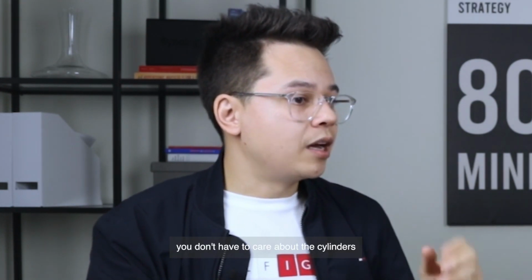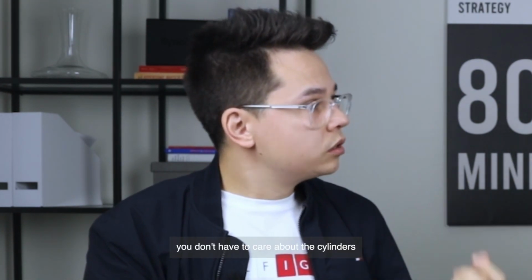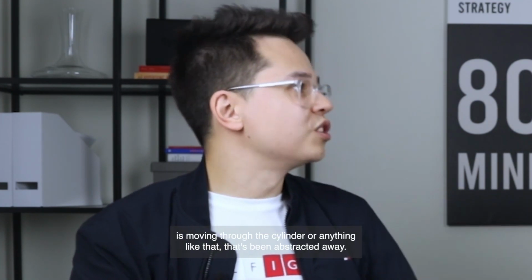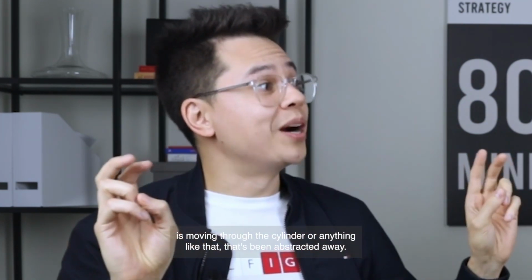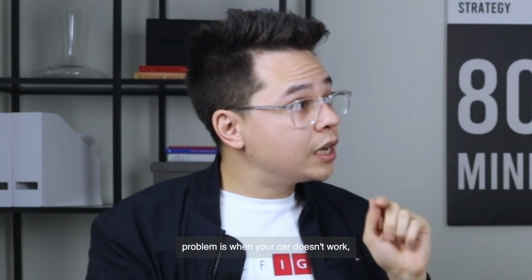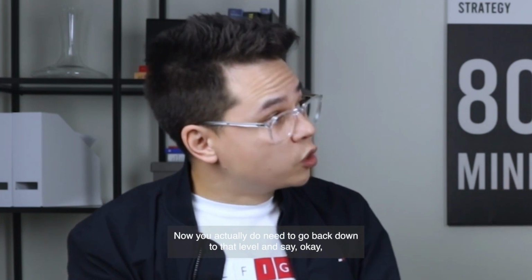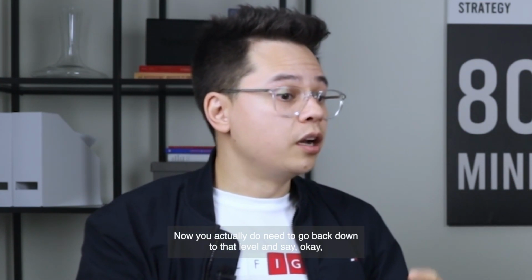You don't have to care about the cylinders in the engine or the thermodynamics that are going on or the fact that the wavefront is moving through the cylinder or anything like that. That's been abstracted away, right? It's been solved. The problem is when your car doesn't work, you don't have enough information to fix it anymore. Now you actually do need to go back down to that level and say, okay, what's wrong with the cylinder?